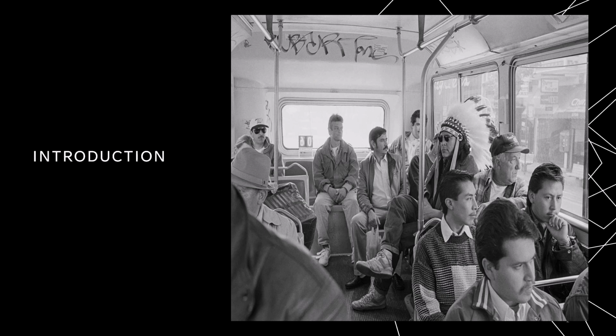Okay, so today we'll be looking into Zig Jackson's powerful photograph, Indian on a Mission Bus, 1994. This photo includes a native man sitting on a bus surrounded by a bunch of obviously non-native-looking people. This picture is actually a part of a photo album by Jackson called Indian Man in San Francisco.